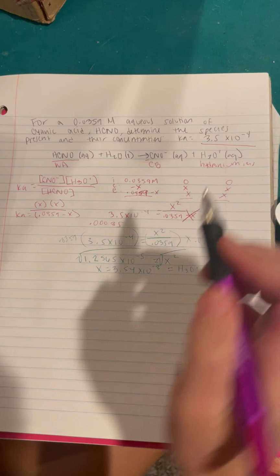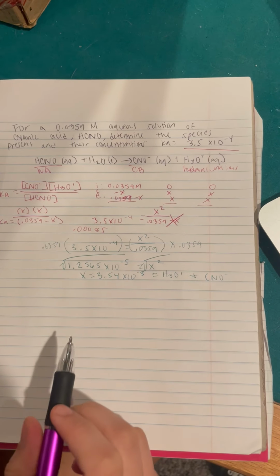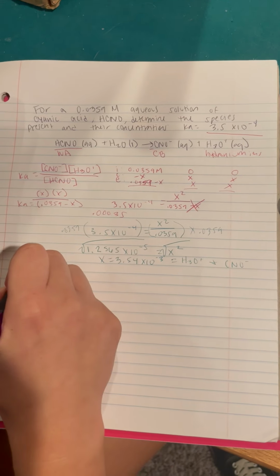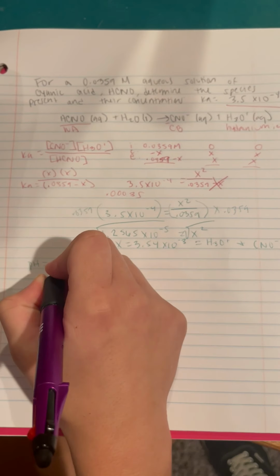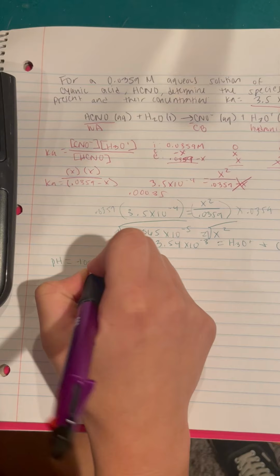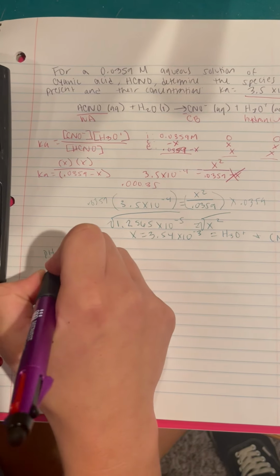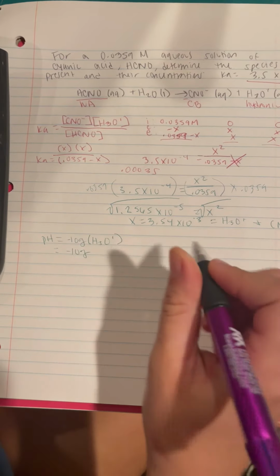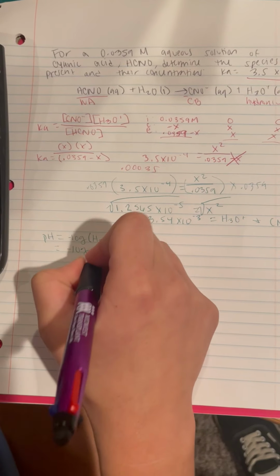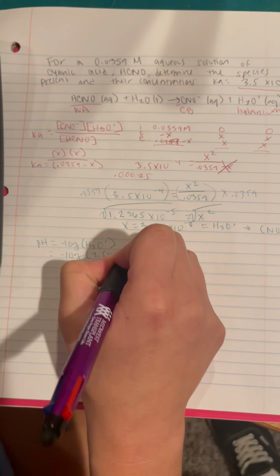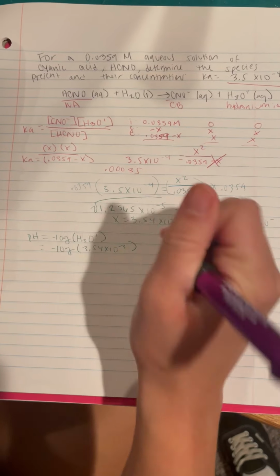So I know I was just going to show you the concentrations, but I'll go ahead and show you how to get the pH of this problem as well. So your pH is going to equal negative log of your hydronium ions. So we solved for our hydronium ions, and it is 3.54 times 10 to the negative 3.